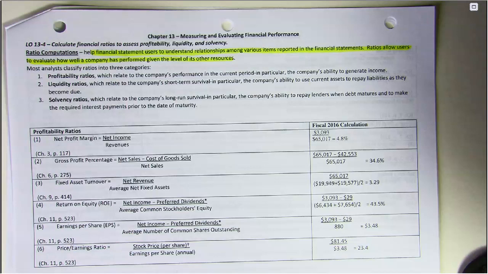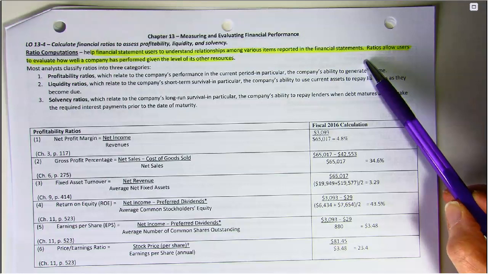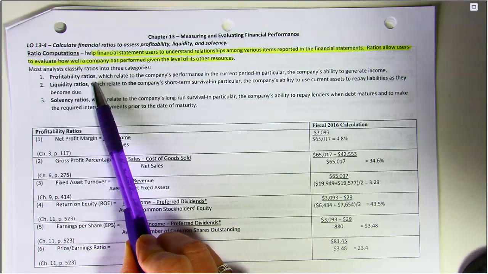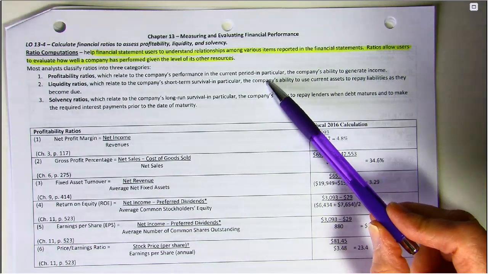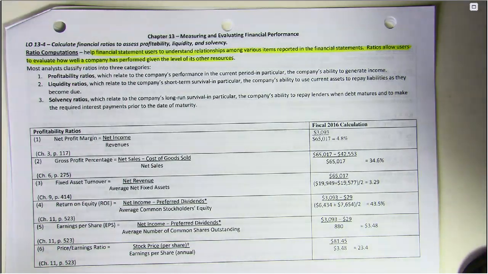Ratio computations help financial statement users to understand relationships among various items reported in the financial statements. And today we're going to be focusing on the profitability ratios, which relate to the company's performance in the current period. In other words, the company's ability to generate income. So let's take a look at these. And by the way, you've already done most of these ratios, if not all of them.